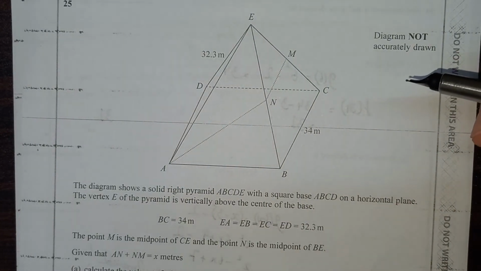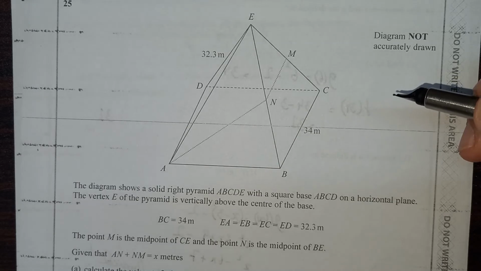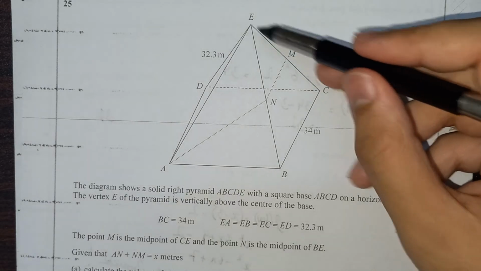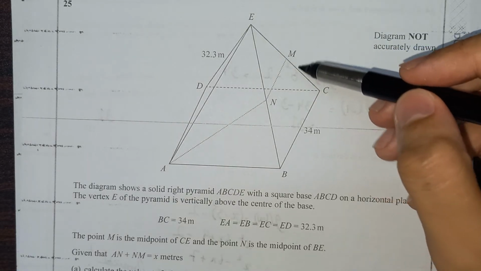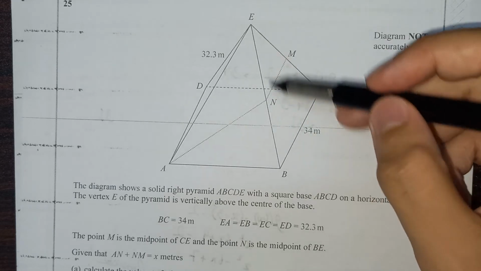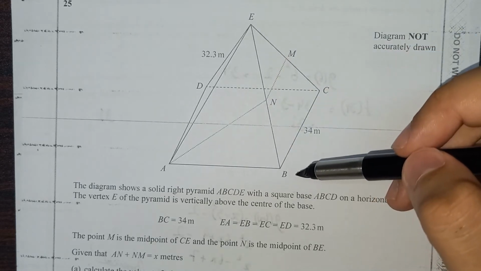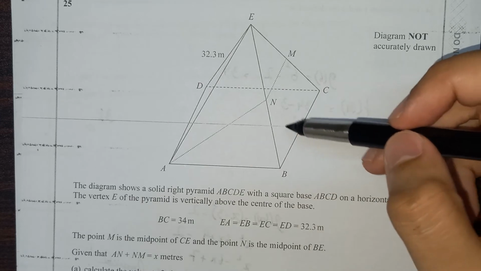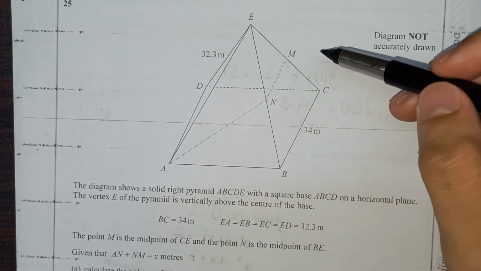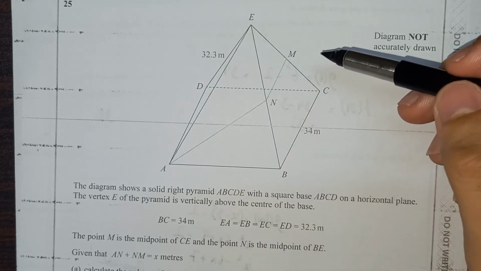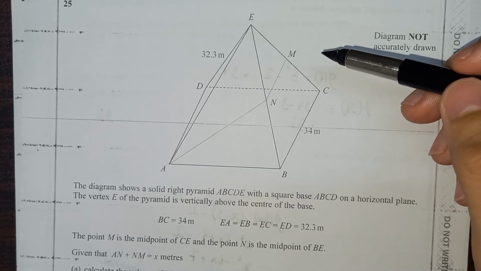Okay, M is the midpoint of CE, and N is the midpoint of BE. Given that AN plus NM is equal to X meters, calculate the value of X to two significant figures.